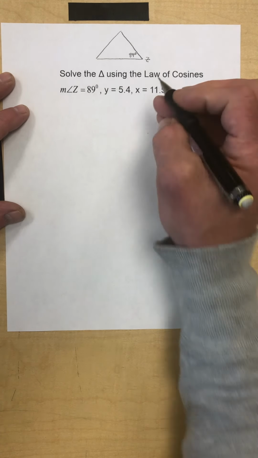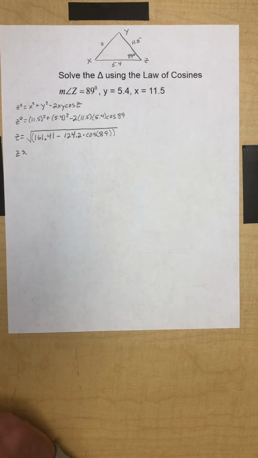So we go second square root, 161.41 minus 124.2 times the cosine of 89, parentheses, hit enter, round it off to the nearest hundredth, and it looks like I am getting 12.62. So this side right here is 12.62.